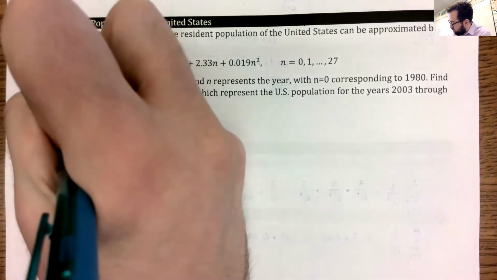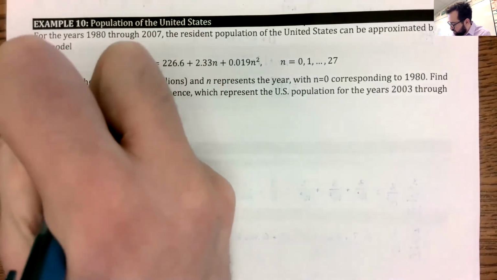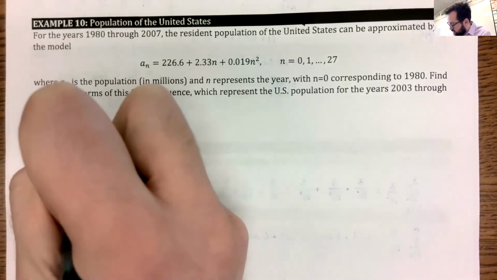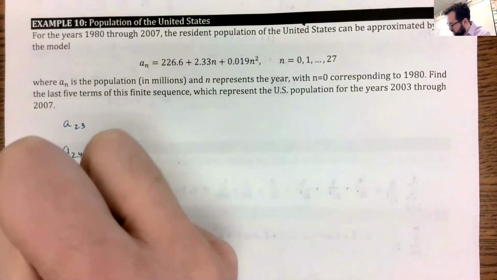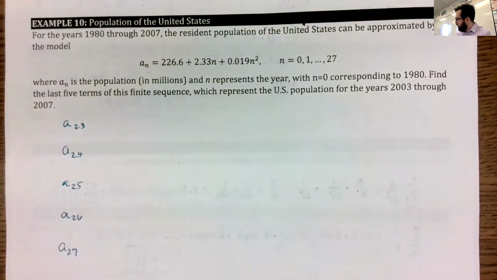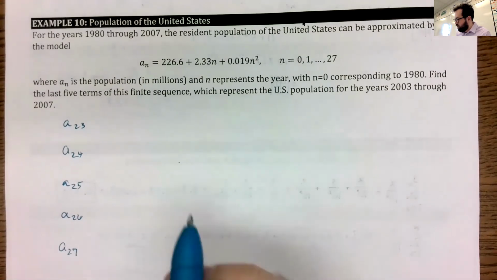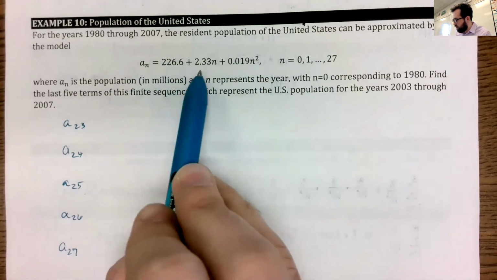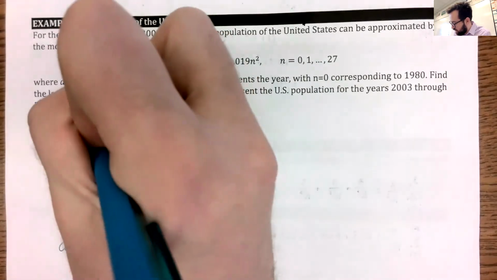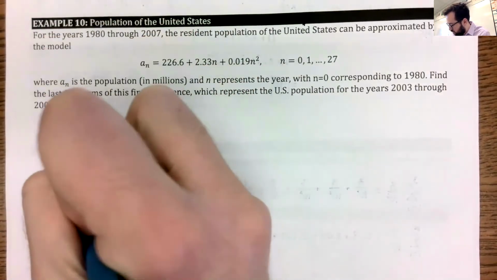So I'm going to write that out on the left. And I'm going to write out each sequence term with the n's plugged in. This might take me a second, so feel free to do this on your own while I'm doing it.